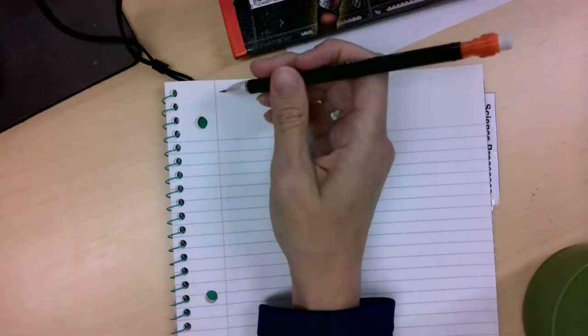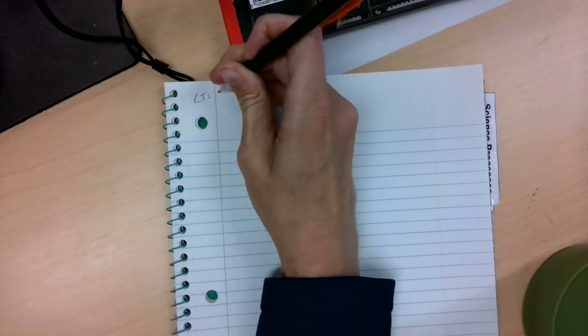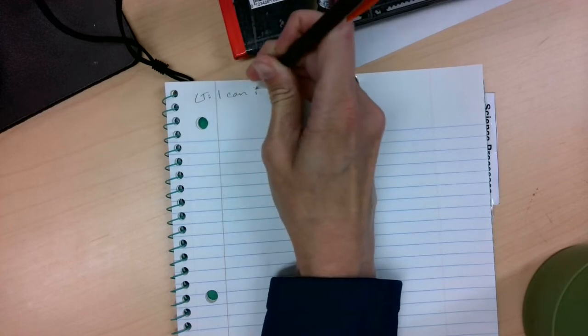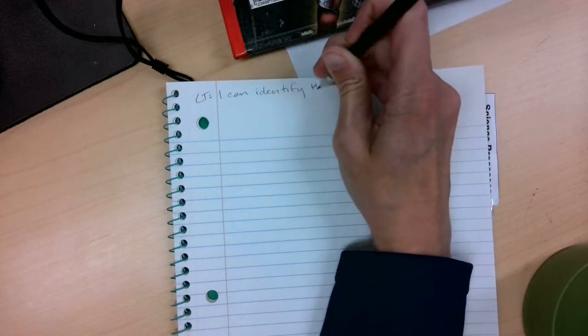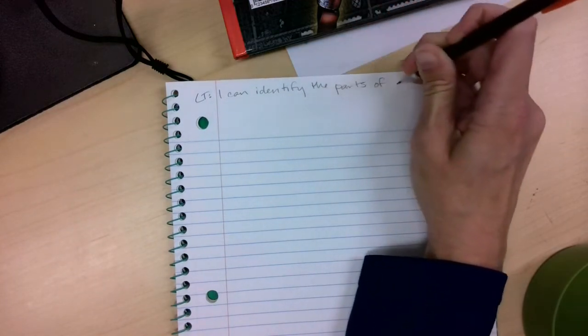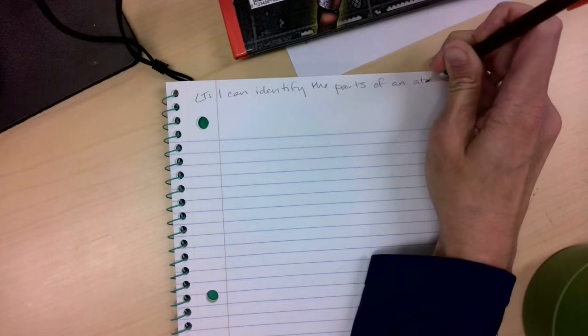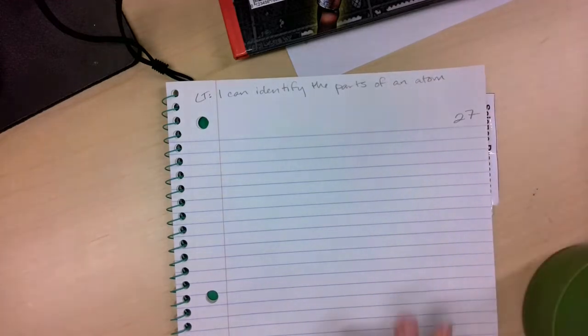Okay, today we are taking notes on atoms, elements, compounds, mixtures. So you should have already written down your learning target today, which is: I can identify the parts of an atom. And we are on page 27.